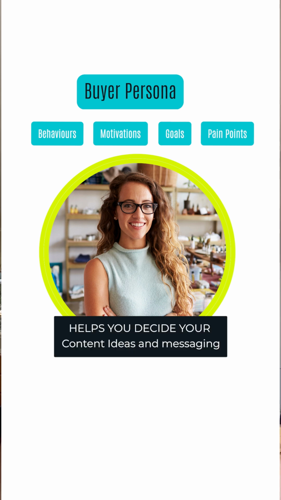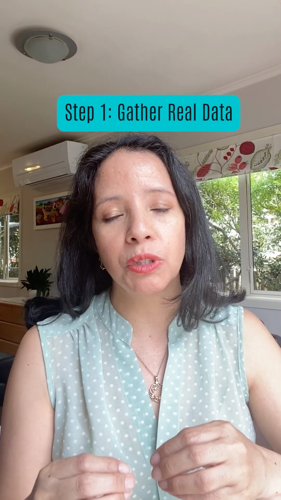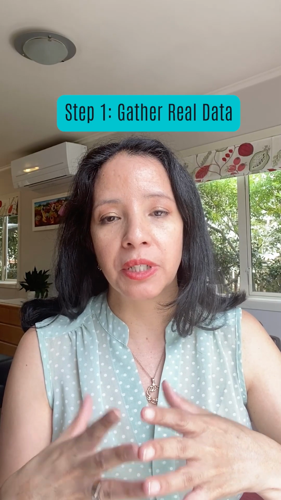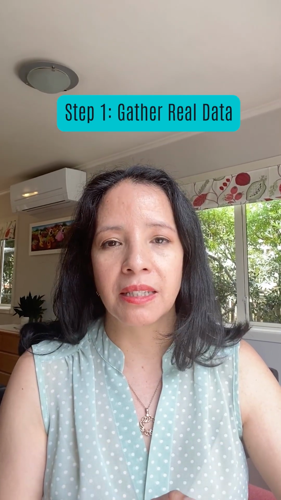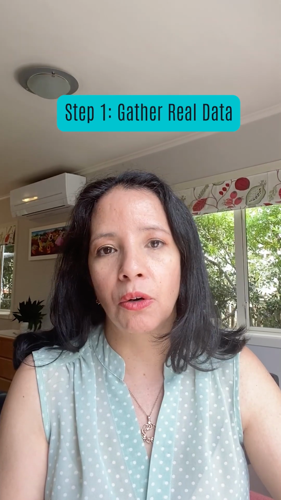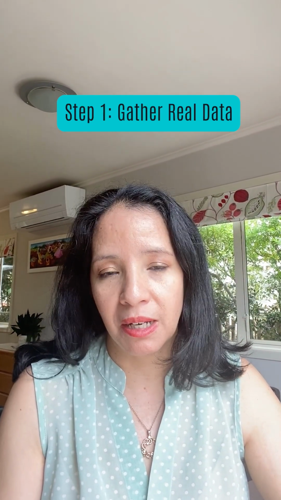And it helps us understand better that specific person so you can create content and messaging that speaks directly to their problems and desires. For this, we are going to use 4 steps. Step 1. Collect real data. Start with what you know. Look at your existing customers and see who bought, who didn't, and ask them why did they buy or what stopped them from buying. Also, check your website and social media analytics.